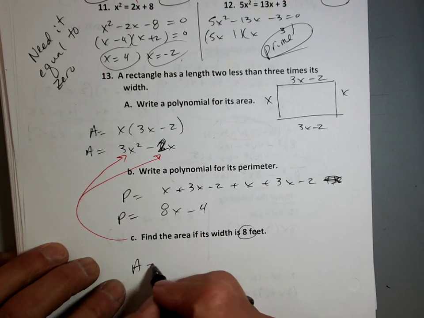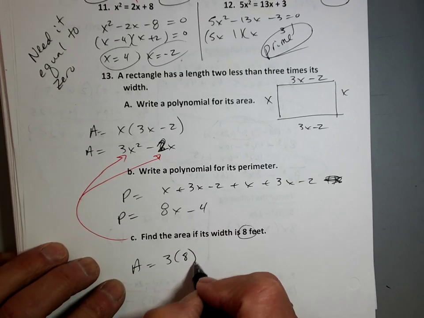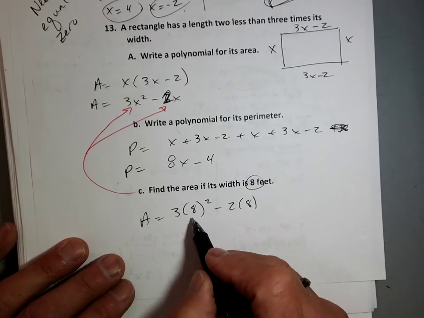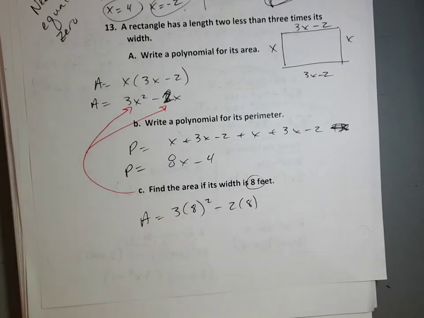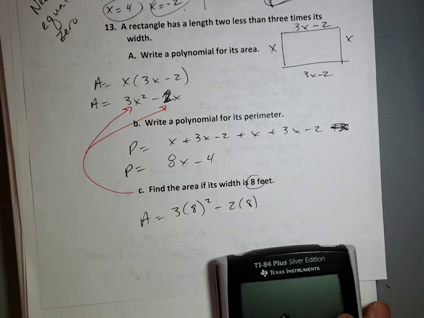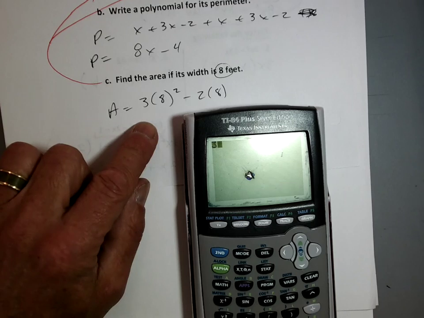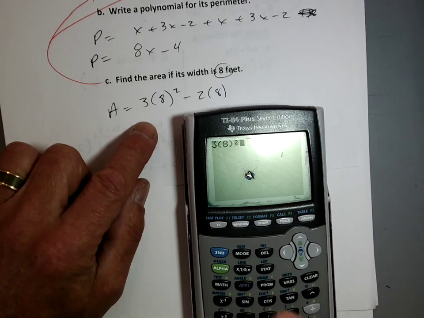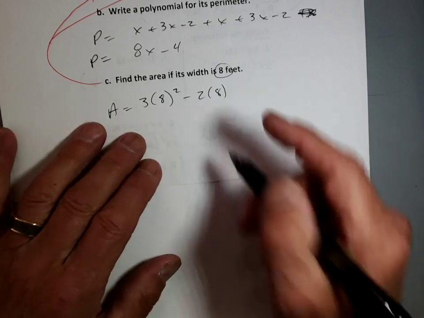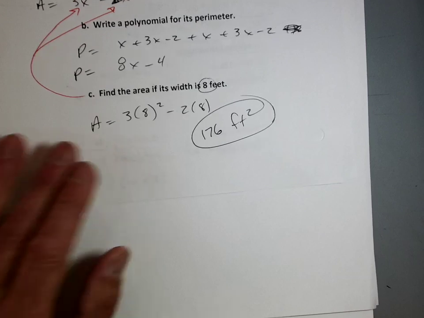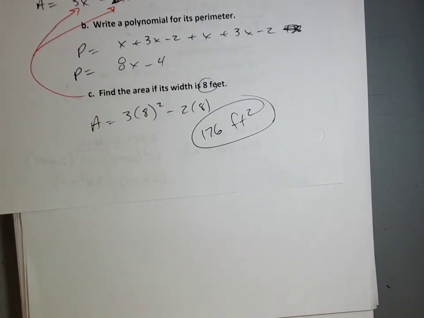So my area is going to equal 3 times 8 squared minus 2 times 8. 64 times 3. Let's see. How about a calculator? I'm just going to let the calculator do the work, right? Clear. I'm going to go 3 times 8 squared minus 2 times 8, and I get an answer of about 176 feet squared. How's that? So that's not too bad, right? And I have a little bit of a follow-up homework assignment for us.